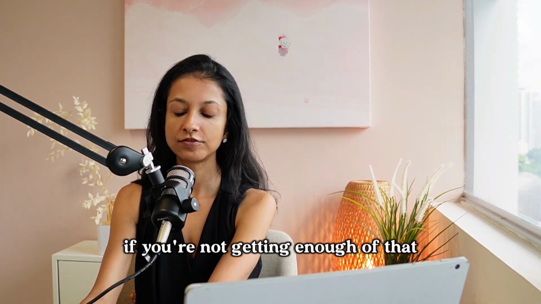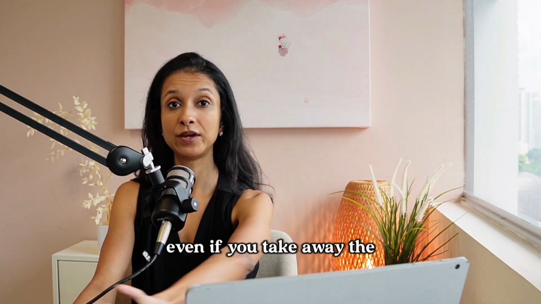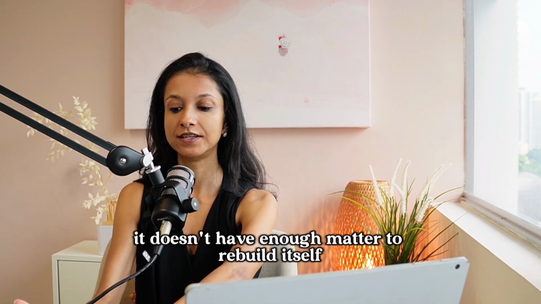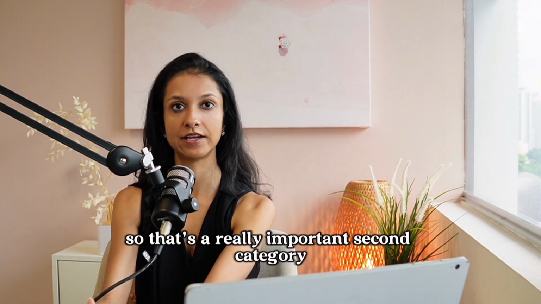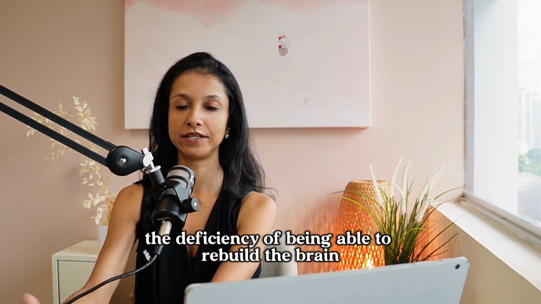If you're not getting enough of that, the brain, even if you take away the thing that's assaulting the brain, it doesn't have enough matter to rebuild itself. So that's a really important second category. The deficiency of being able to rebuild the brain.